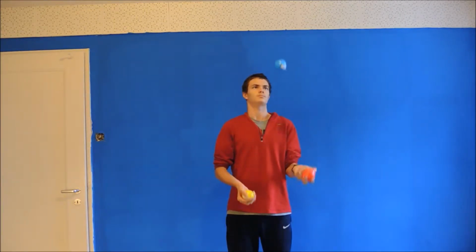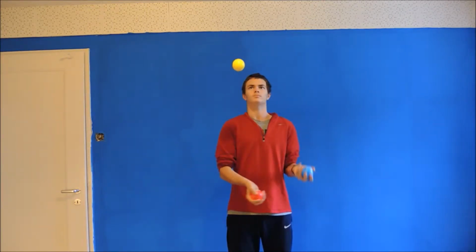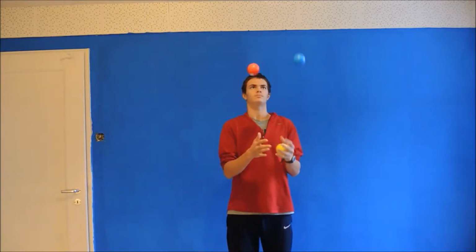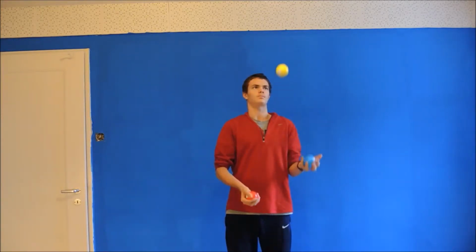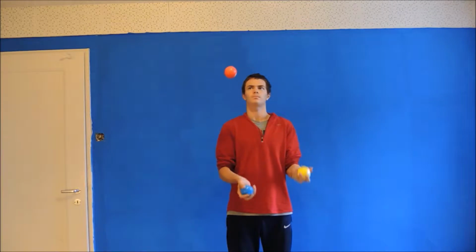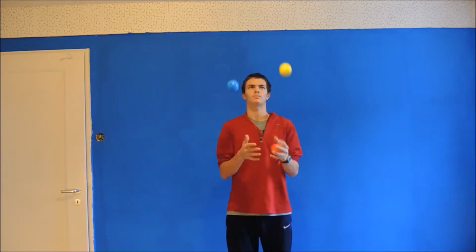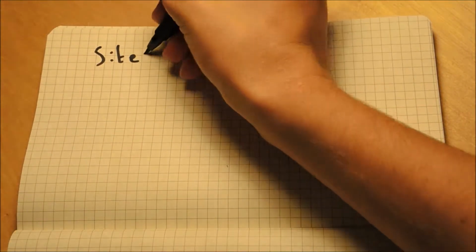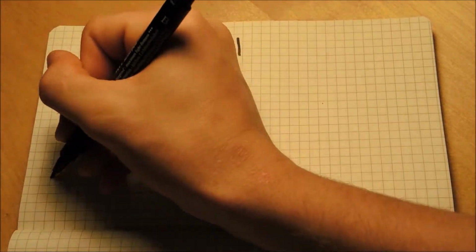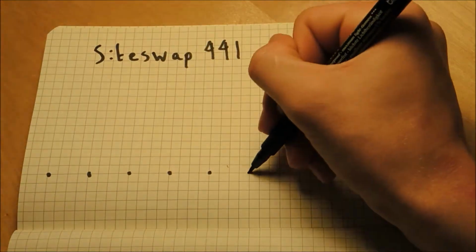Okay, from this point the pattern just repeats itself. So this pattern is 4, 4, 1. Now that we know that this pattern is 4, 4, 1, we can write it down in a siteswap diagram.